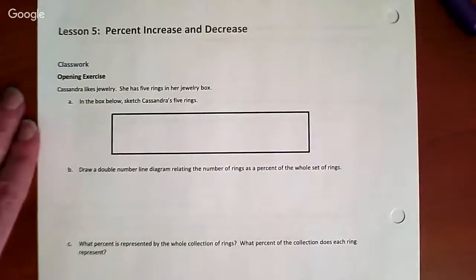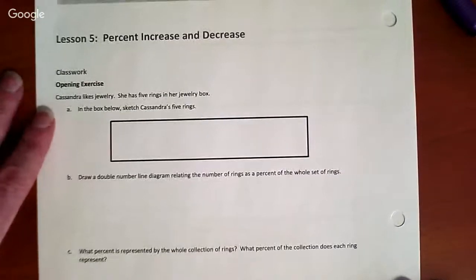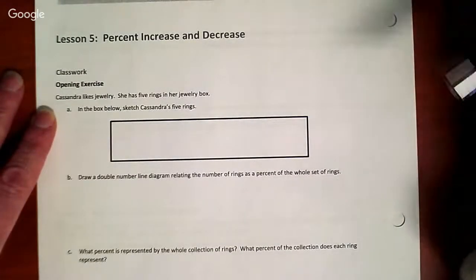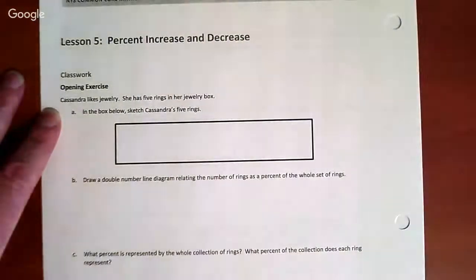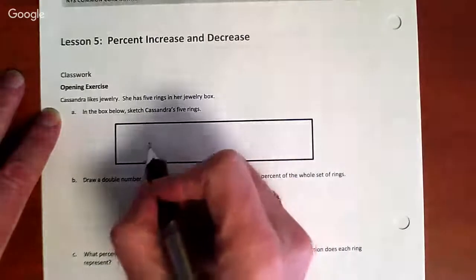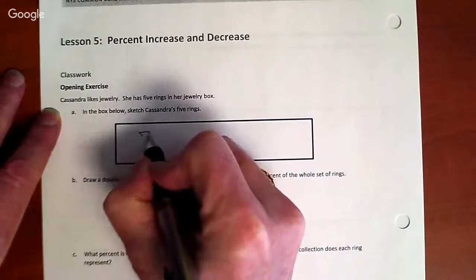All right, lesson 5, percent increase and decrease. Cassandra likes jewelry. She has 5 rings in her jewelry box. In the box below, sketch Cassandra's 5 rings. So let's sketch those very quickly here.